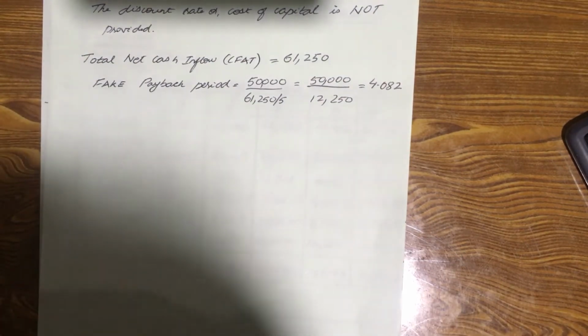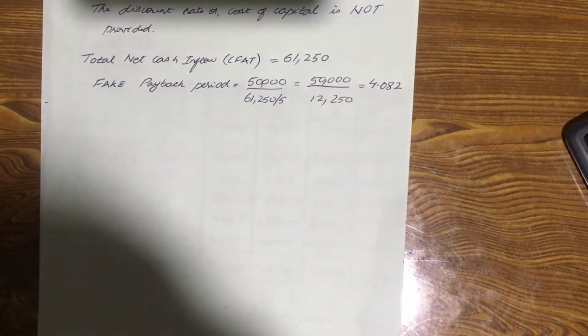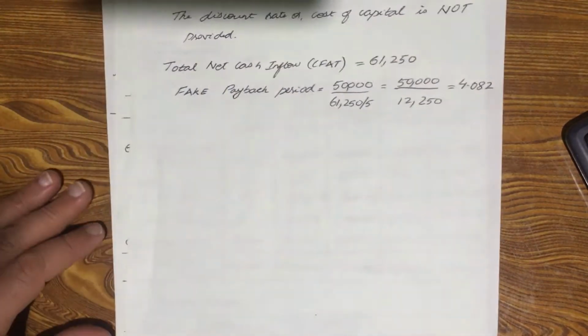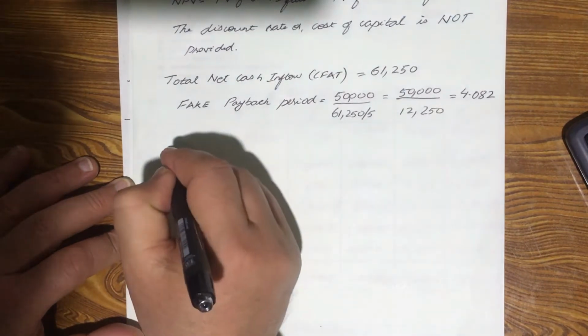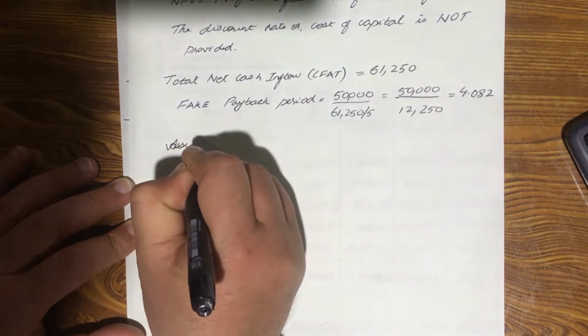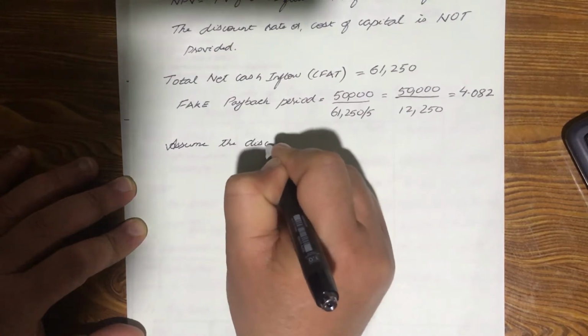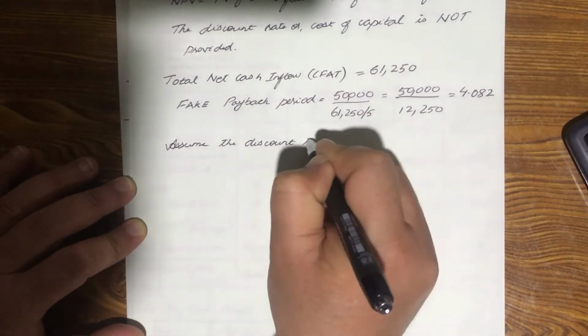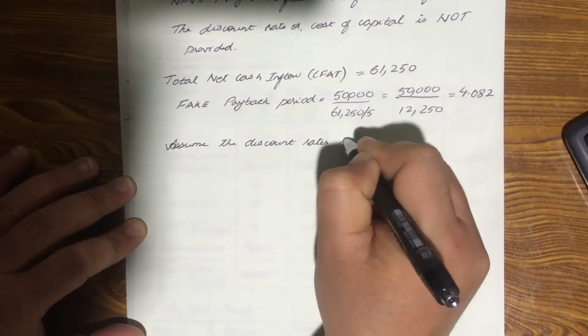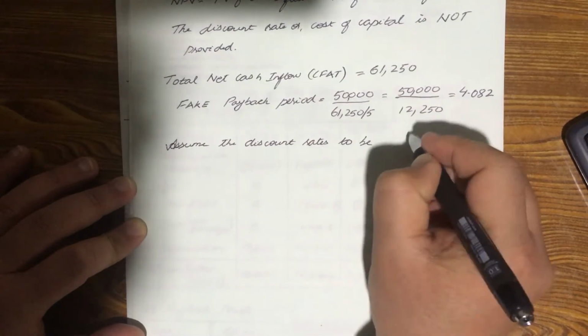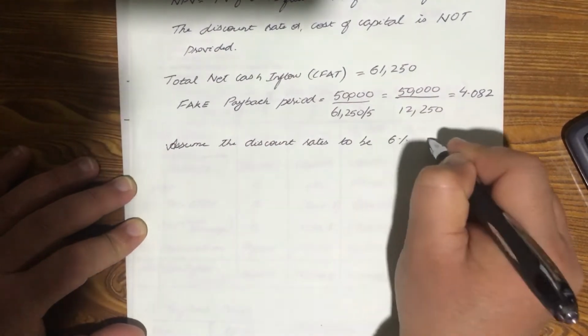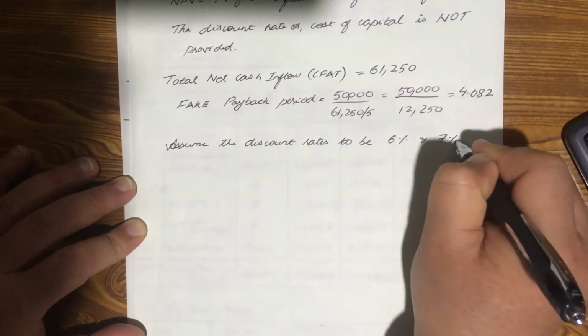Let's assume two discount rates to be, let's say, 6% and 7%.